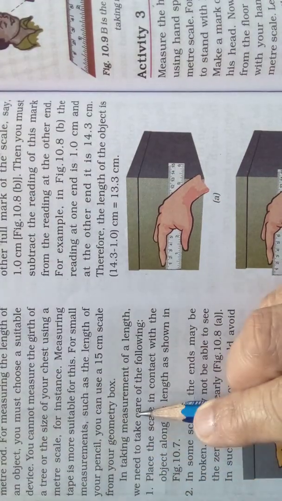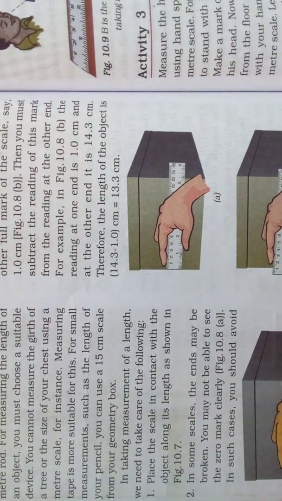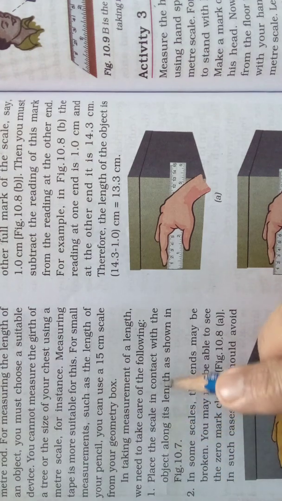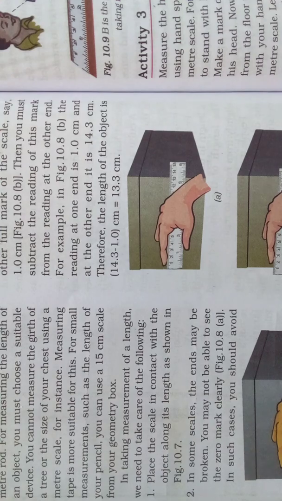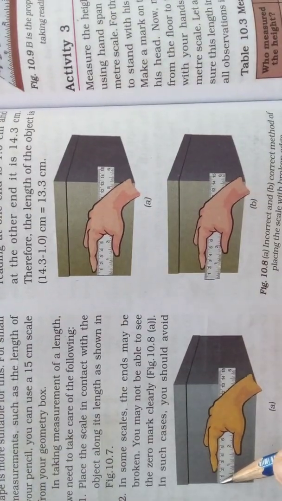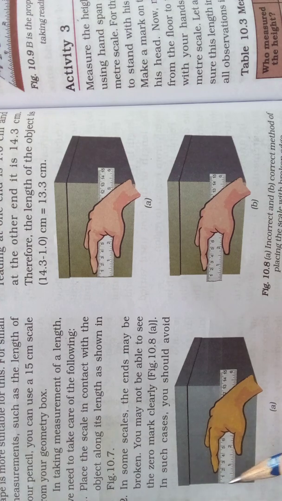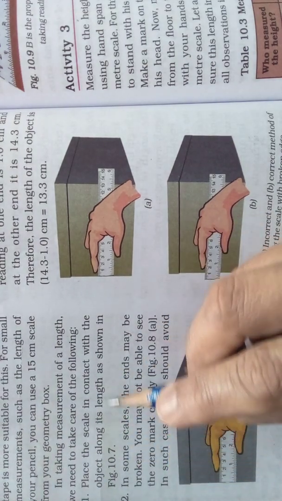In taking measurement of a length, we need to take care of the following. To measure the length, place the scale in contact with the object along its length. See, you should place the scale like this, at the edge, the 0 point should come at the correct place. Place the scale in contact with the object along its length.